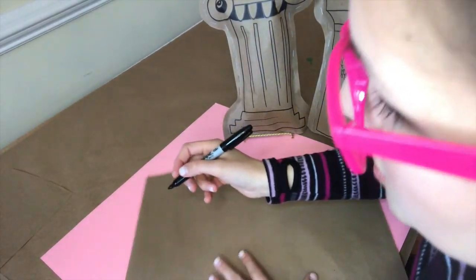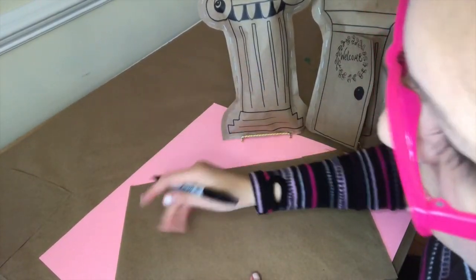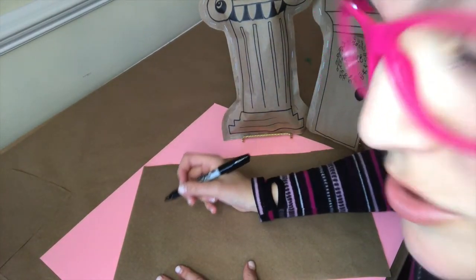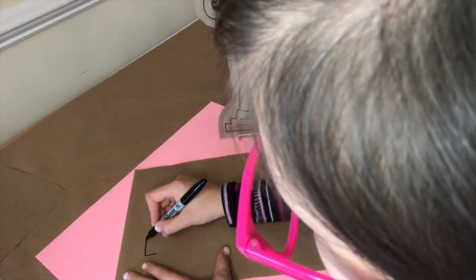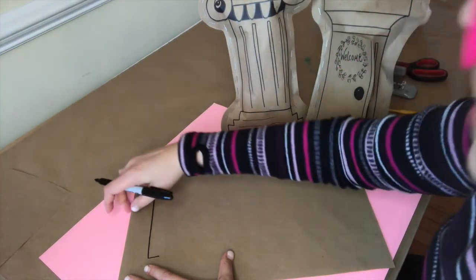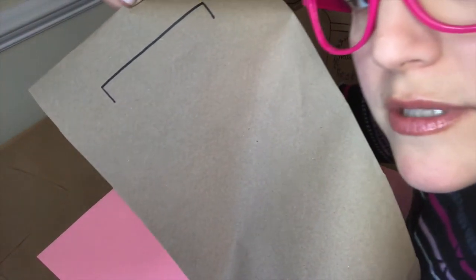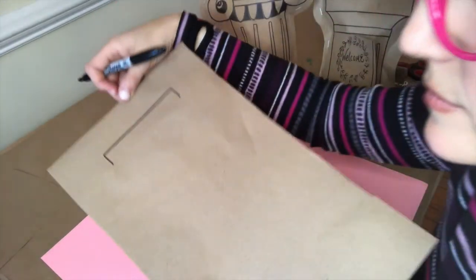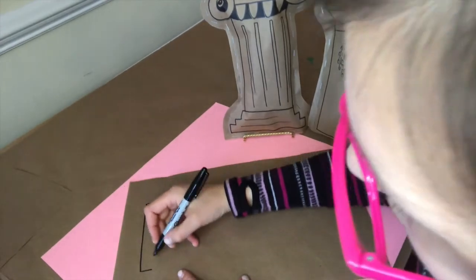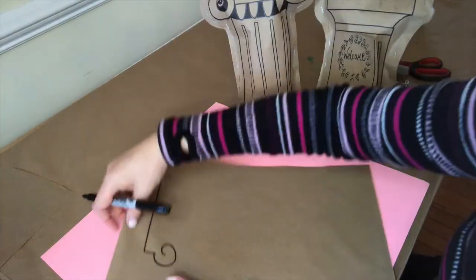All right, so our first step, once you have that crease somewhere so your papers don't move around, is we are going to draw a part of a rectangle. So we're doing the sides and the top of a rectangle, just like this. Underneath that, we're going to draw our curly cues for our column.